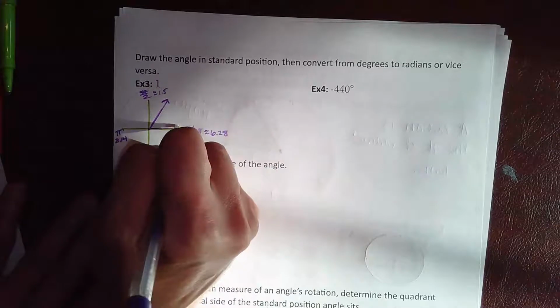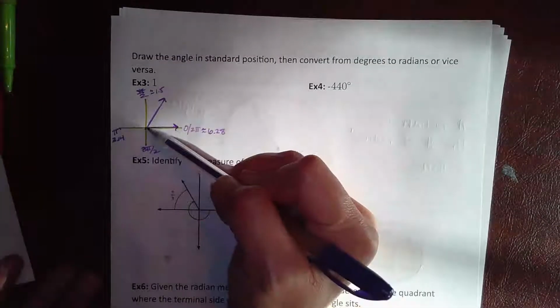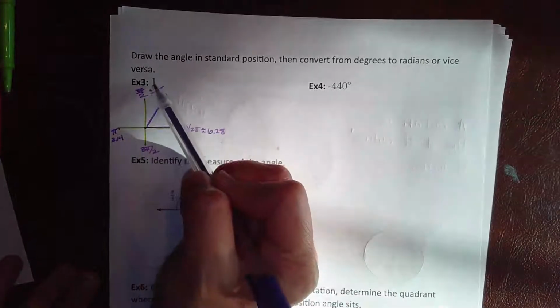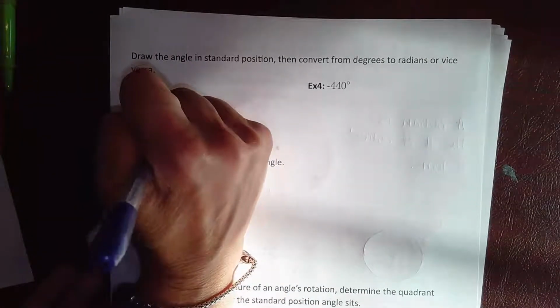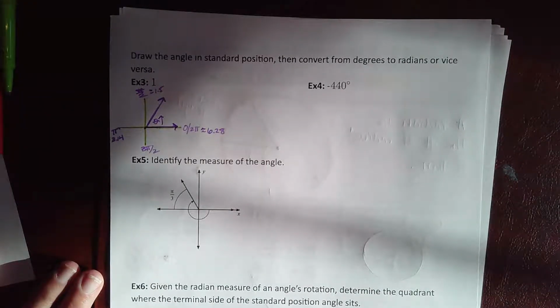So if I'm going to draw an angle, I do my initial side, which is always on your axis, and then I find wherever I land here. So this is going to be my angle measure. That's going to be 1 radian. And so it's going to land somewhere in quadrant 1.